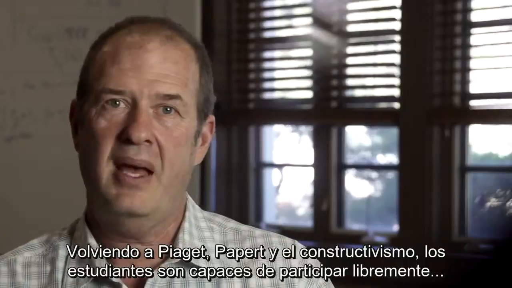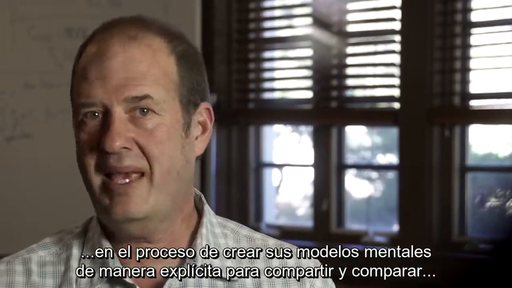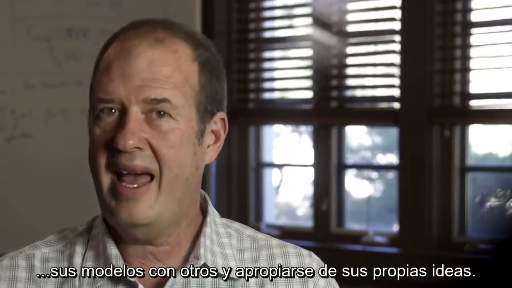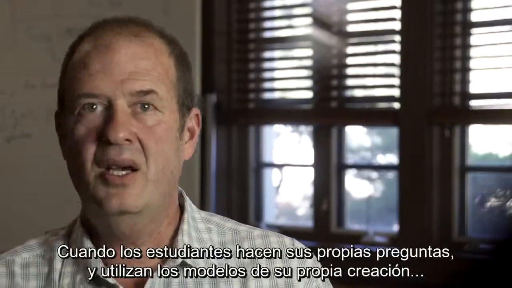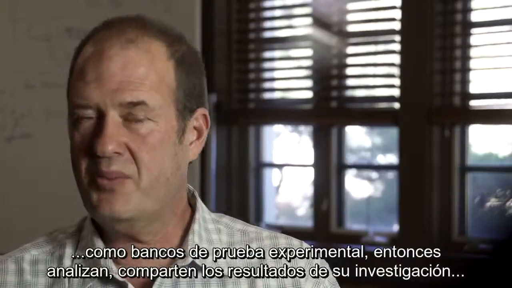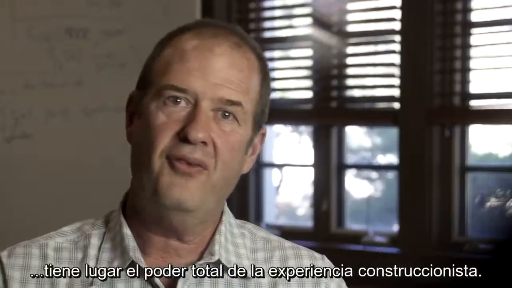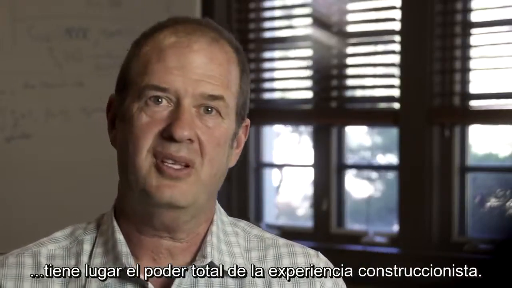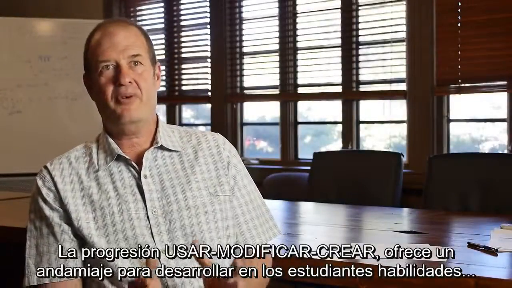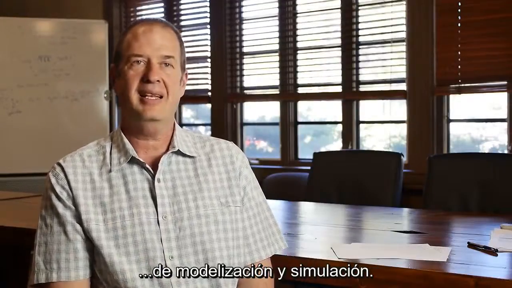Circling back to Piaget, Papert, and constructivism, students are able to fully participate in the process of making their mental models explicit, to share and compare their models with others, and to have ownership of their ideas. When students pose their own questions and then use a model of their own creation as an experimental testbed, then analyze and share the results of their research, the full power of the constructionist experience takes place. The use, modify, create progression offers a scaffolded approach to developing student skills in modeling and simulation.